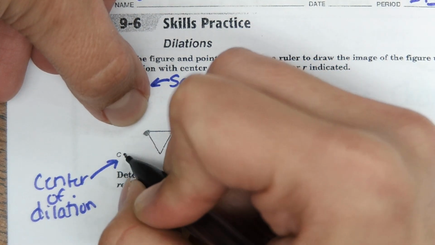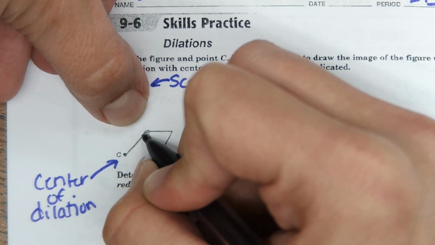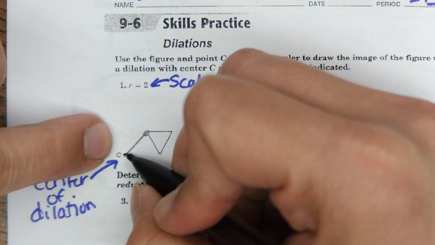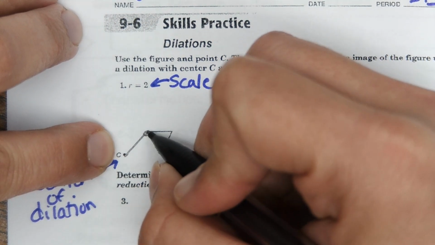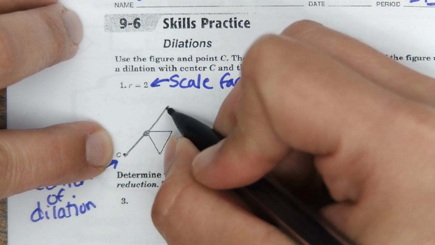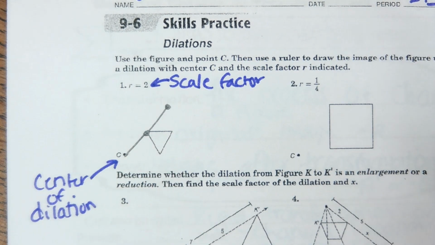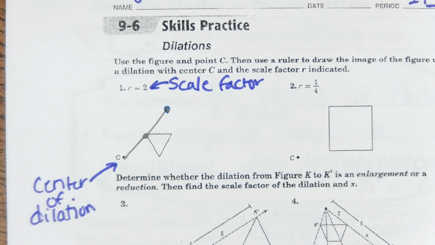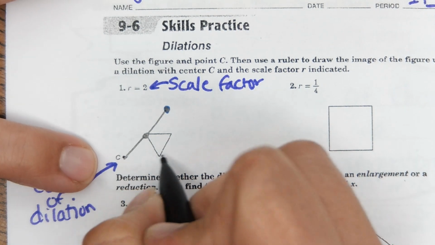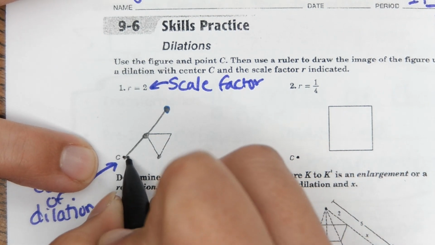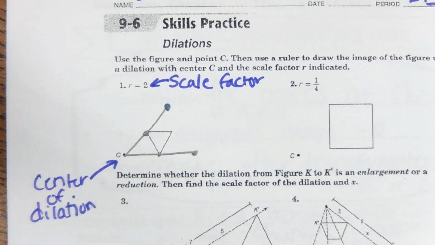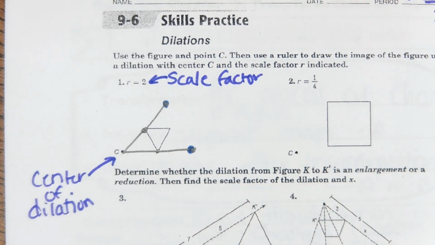So if I were to draw a segment from the center of dilation to one of the points on my triangle, like this, when I dilate it by a scale factor of 2, this length is going to get twice as long. So I'm going to draw this segment the same length, same direction, and make it twice as long. And so this is going to be the new point on my bigger triangle. And I'm going to do that to each one of these points on this triangle. So like this length right here, I need to double it like that. And then this is the new point of my triangle.